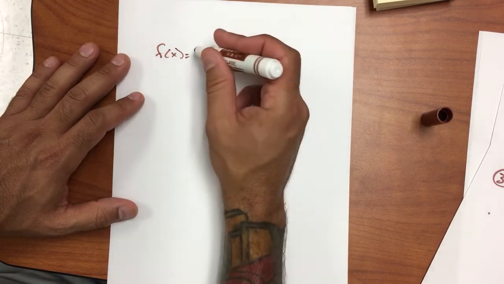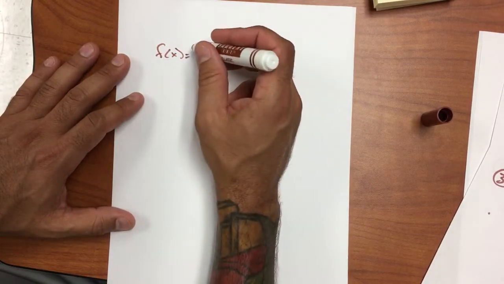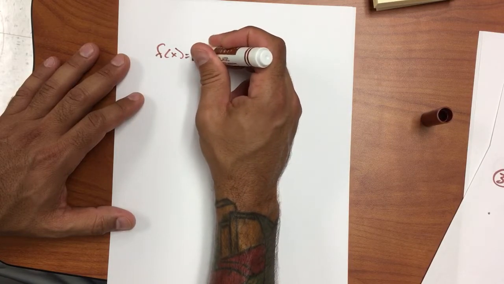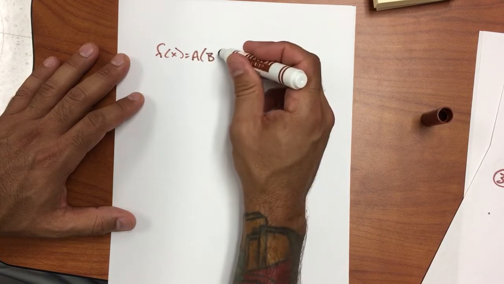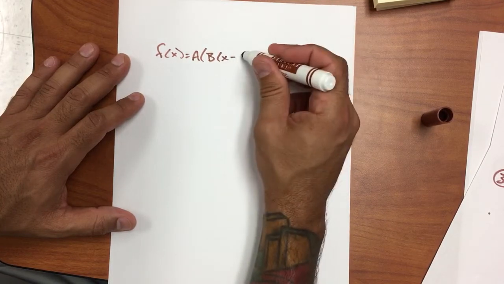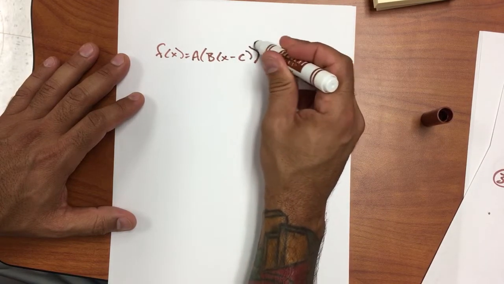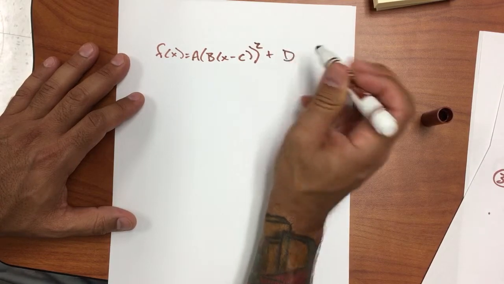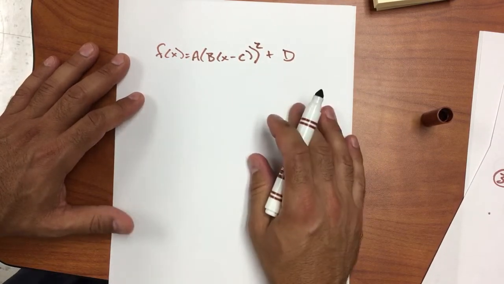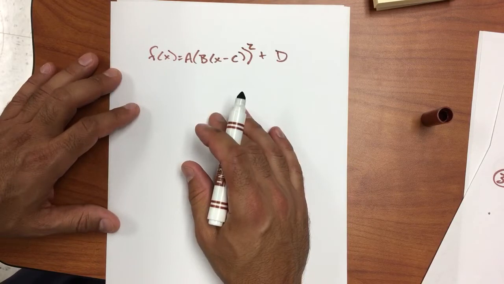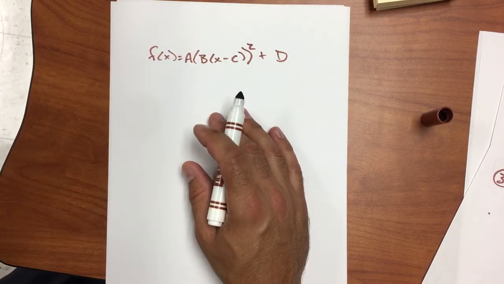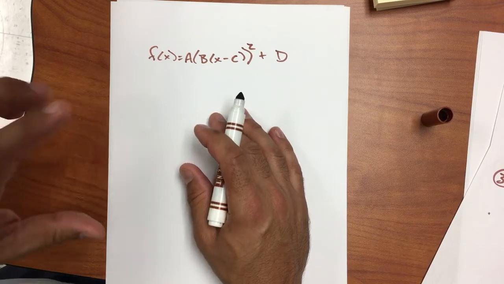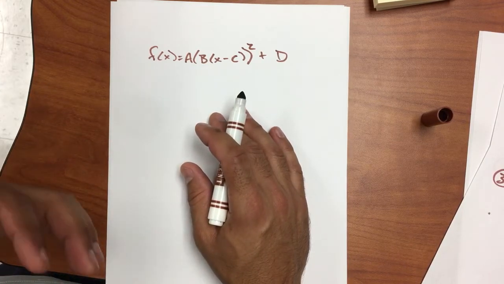the quadratic. Quadratic function we think of in this format. We think of a, b, x minus c squared plus d. I know that you guys did this differently in the past, but we want it to be the exact same when we move on to the trigonometry stuff. So it makes more sense to kind of convert it right now.